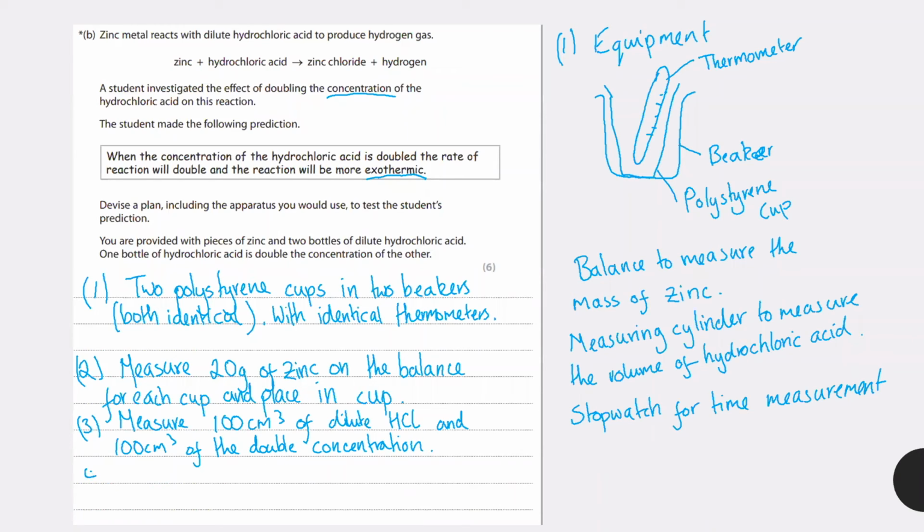You should do it at the same time, so pour both into the cups.